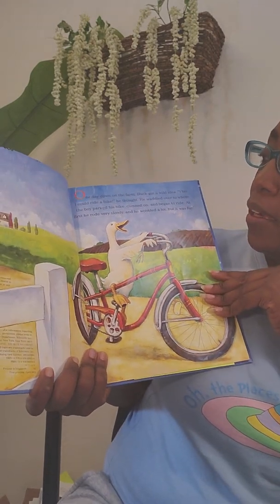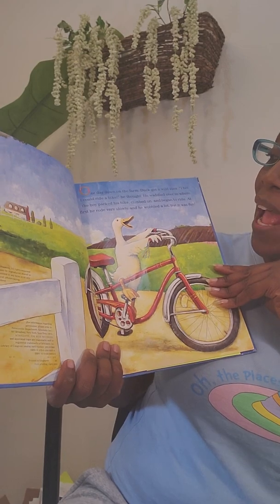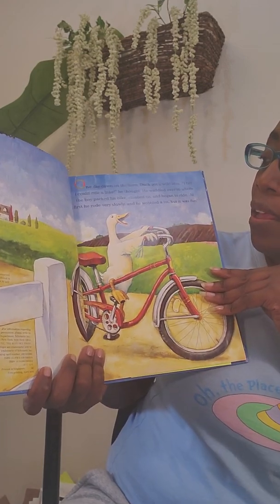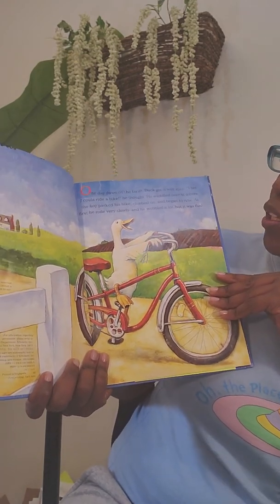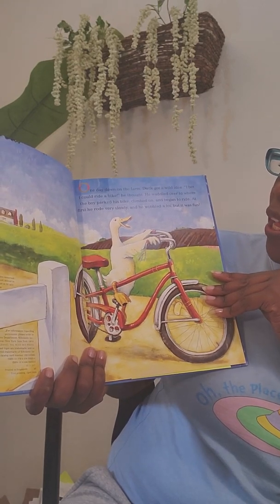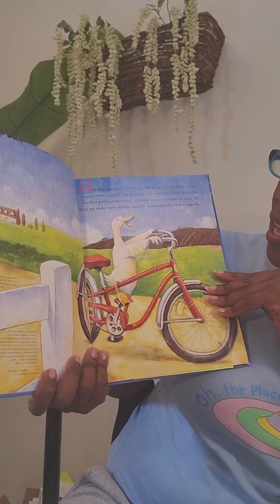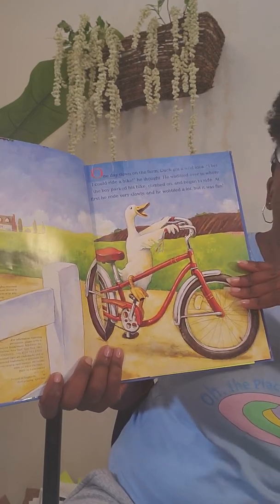One day, down on the farm, Duck got a wild idea. I bet I could ride a bike, he thought. He waddled over to where the boy parked his bike, climbed on, and began to ride. At first, he rode very slowly, and he wobbled a lot, but it was fun.